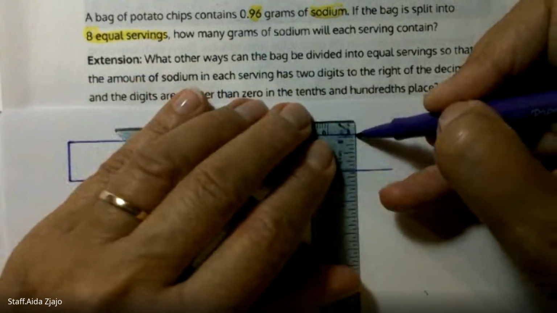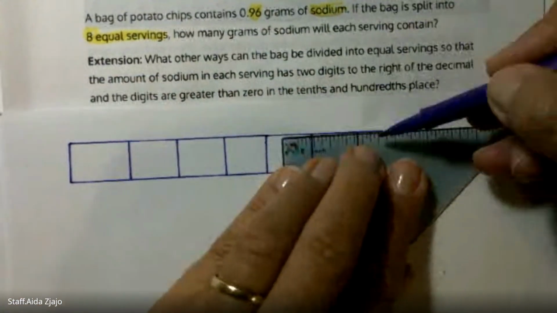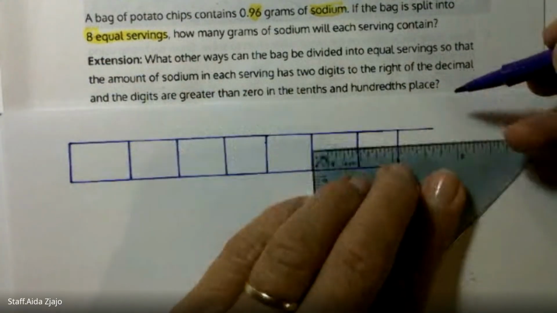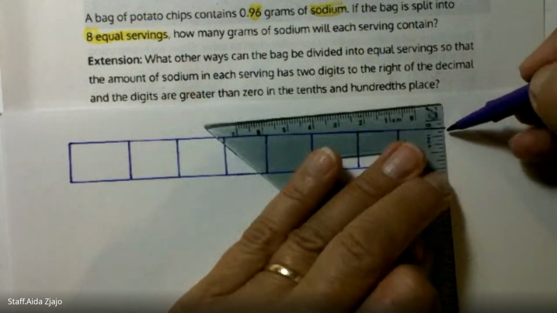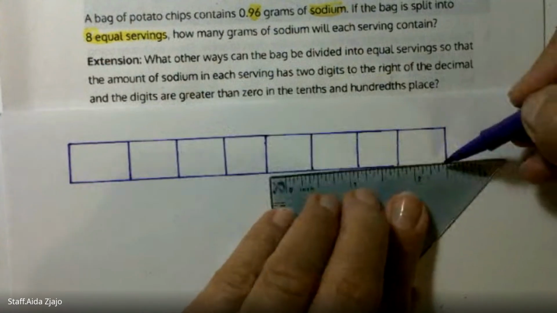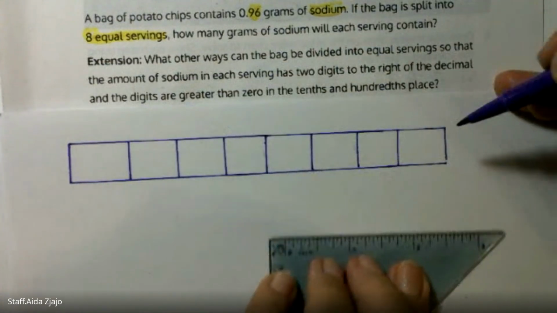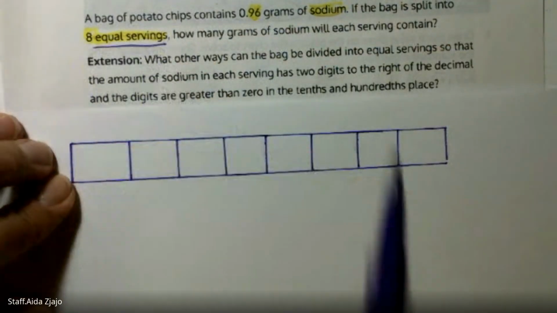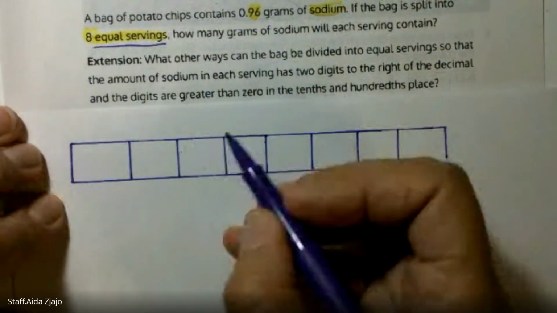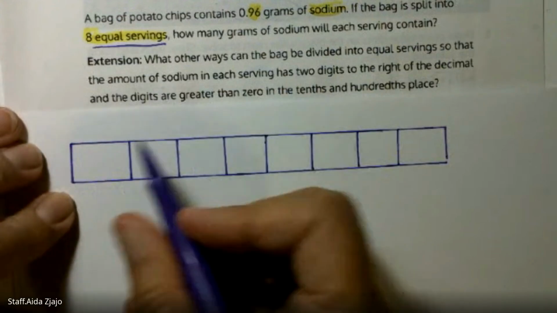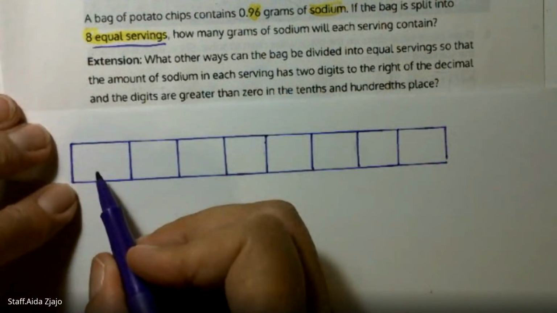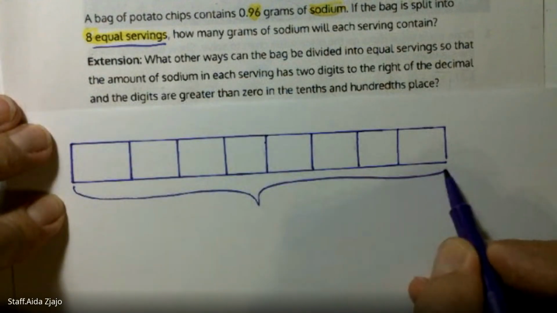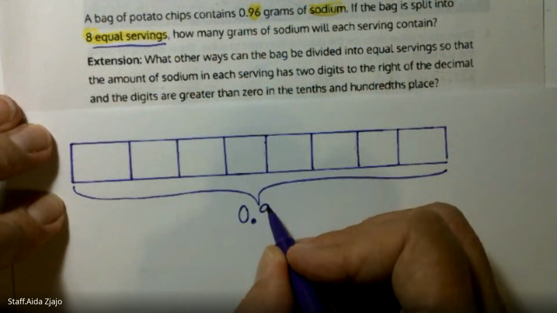5, 6, 7, and then 8. Okay, they're not perfect, but assume they are equal servings. So here are 8 groups, and the total is 0.96 grams.